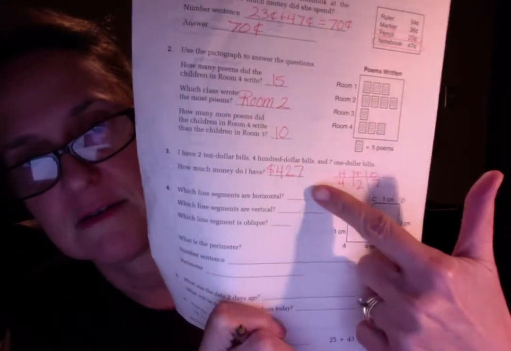$427. And make sure you put the dollar sign first. Even though we say it after the number, we still write it before the number. So it looks like this. $427.